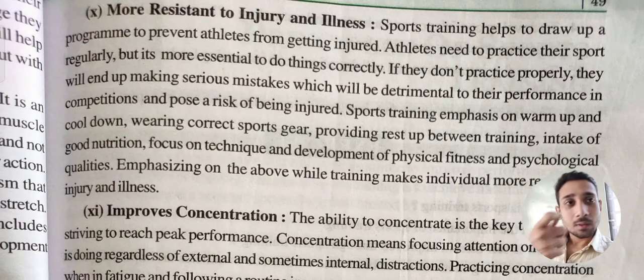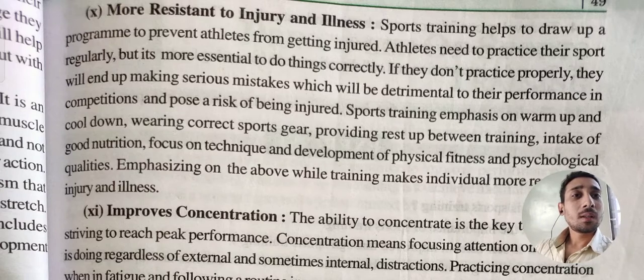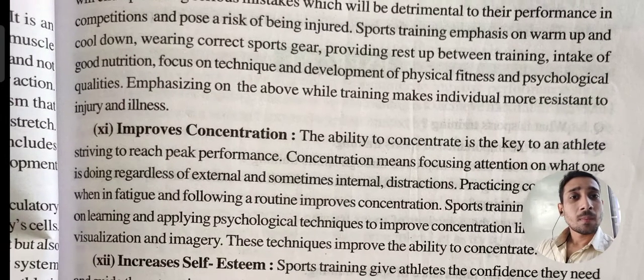So there is one major thing, that is wearing proper sports gear. Thereafter, providing rest between the training also. Thereafter, taking good nutrition. Thereafter, the techniques and development of our physical and psychological qualities. So these are the factors which matter.